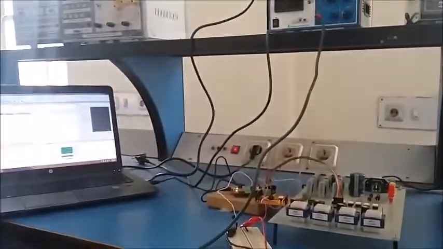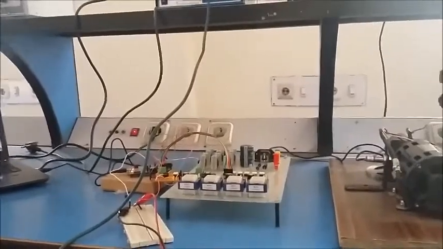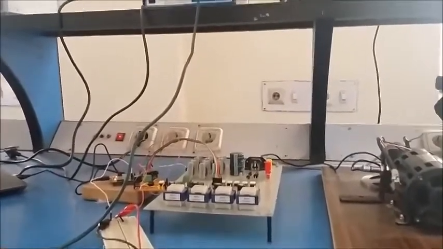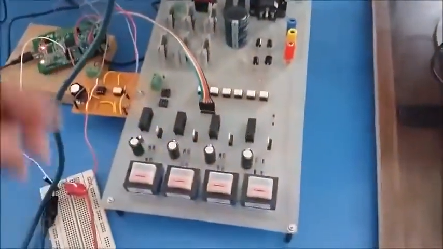Of our project is closed loop V by F control of induction motor using space vector modulation on STM32F4 microcontroller. So first of all, allow me to introduce our apparatus. Here you can see that we have a three-phase inverter coupled with a single phase rectifier.